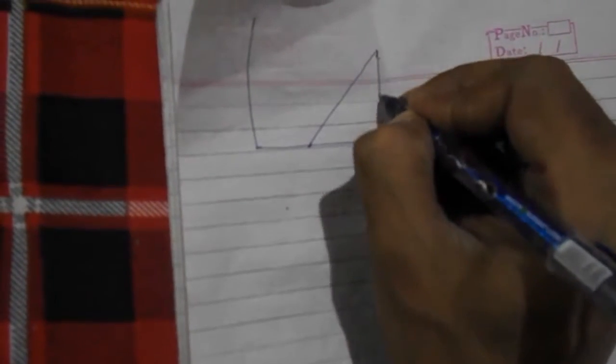Okay guys, for example, let me illustrate with some more examples. Let's see here. Here is a wedge. It is a very simple question. Don't be afraid of this one.